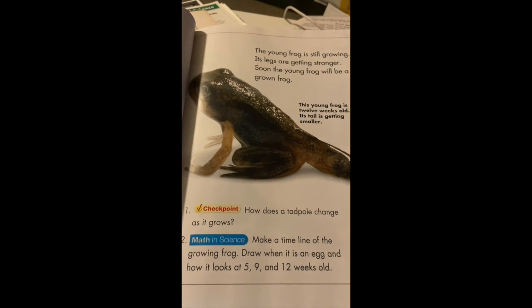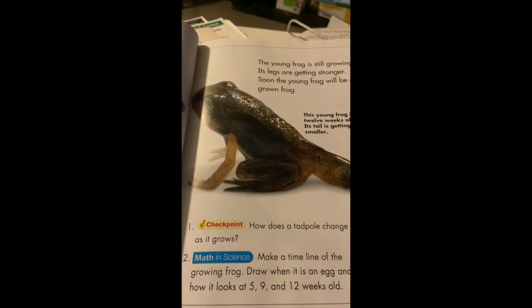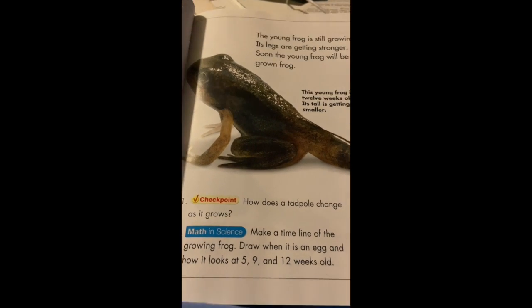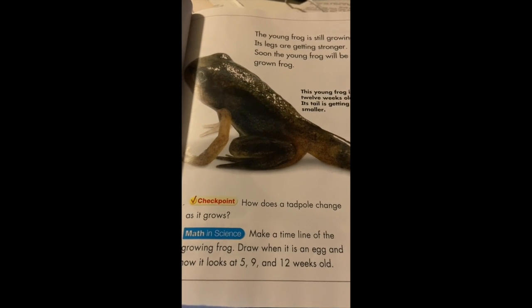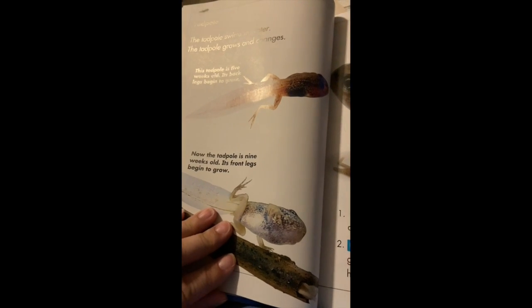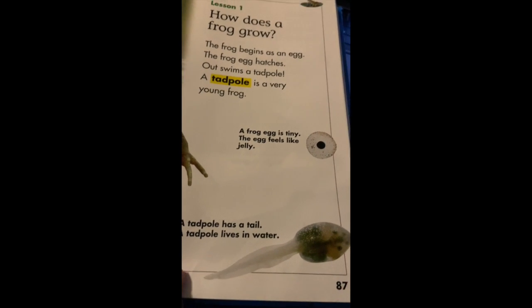Checkpoint. How does a tadpole change as it grows? So what are the changes we saw? We started before with an egg, then just the tadpole.